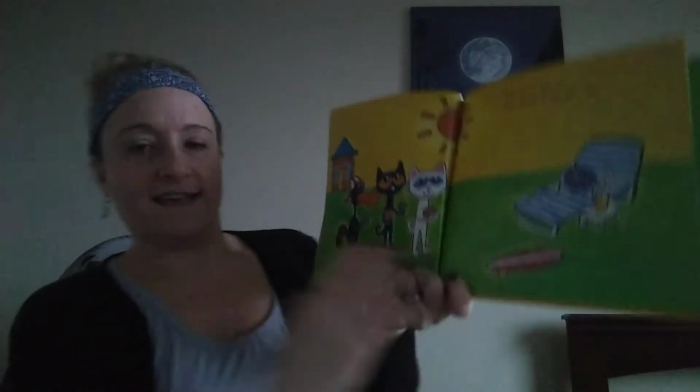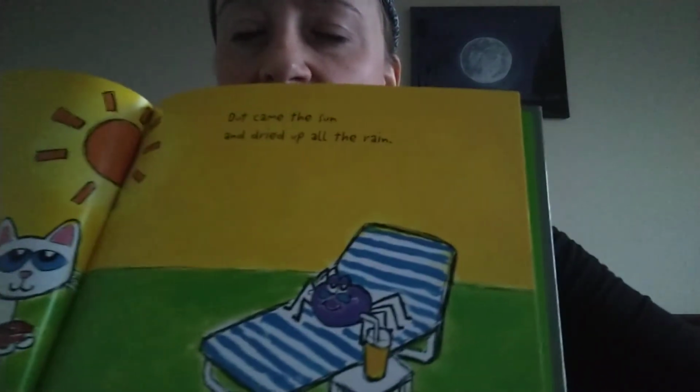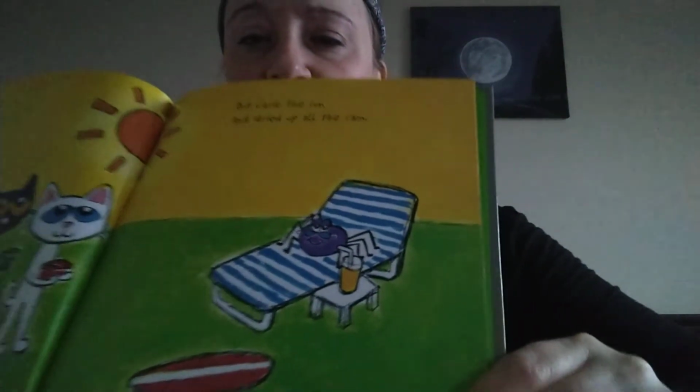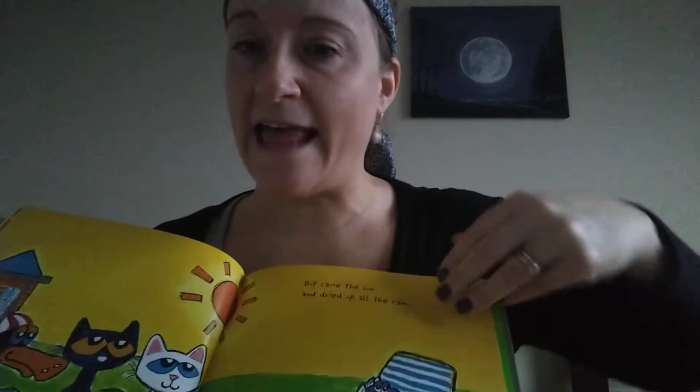Out came the sun again and dried up all the rain. He's hanging out in his lounge chair, sipping on a beverage. Looks like lemonade.